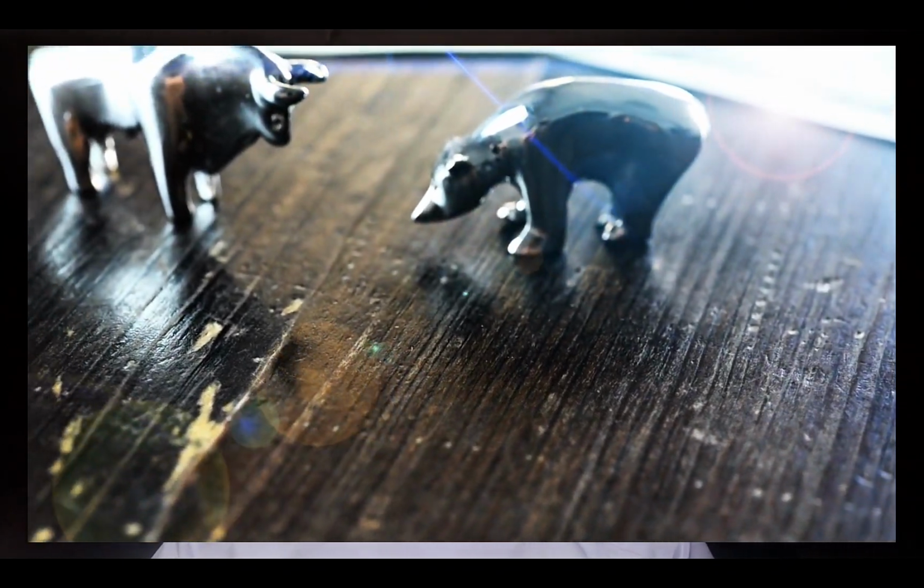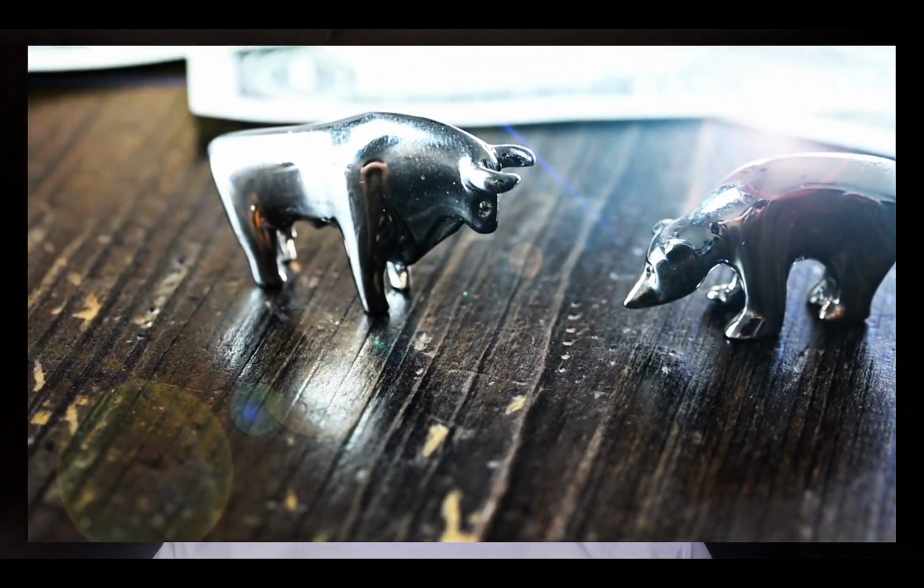Before we jump into the chart, I want you to understand one important thing. Every single candlestick you see on the chart represents a battle between buyers, the bulls, and sellers, the bears. This battle happens in every time frame, from the super fast 1 minute chart all the way up to the monthly chart.